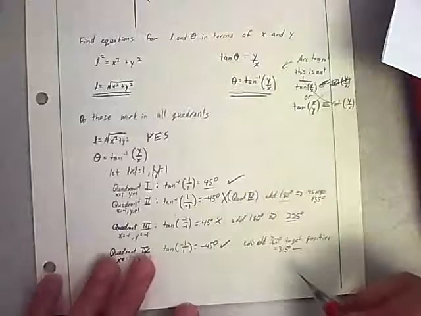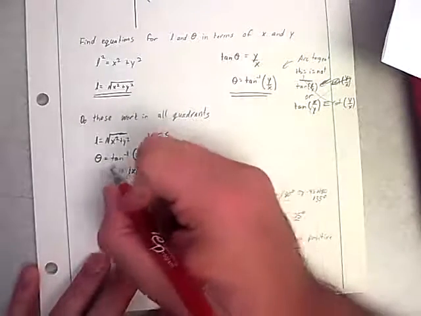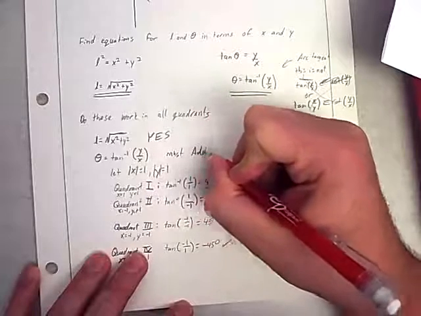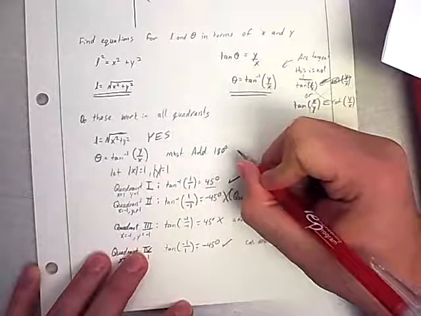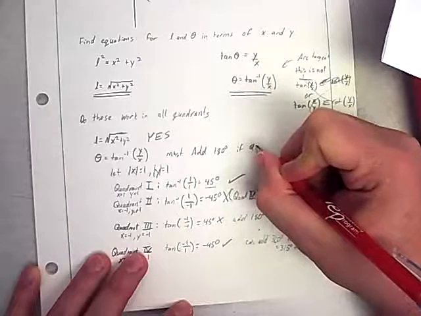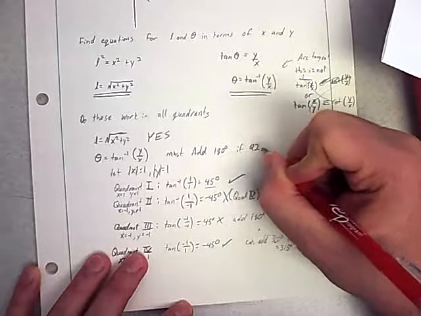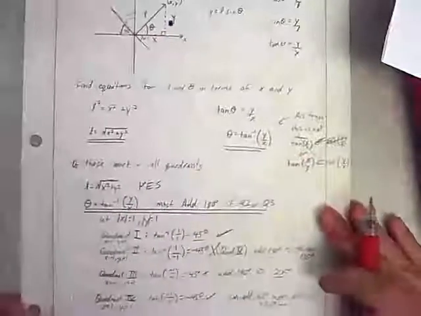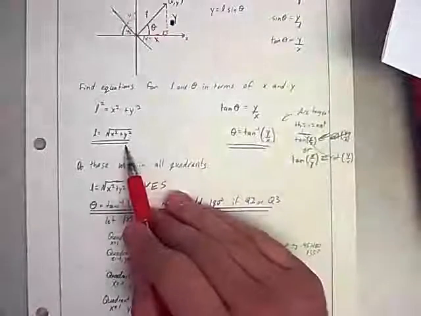And similarly, it works for radians. So for theta, this is almost true, but we must add 180 degrees if we're in quadrant 2 or quadrant 3. So that's our two base equations there, though. We've got this one works all the time. This one we may have to do adjustment depending on where we're at.